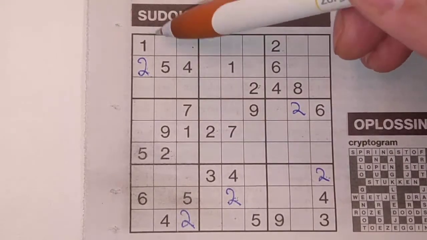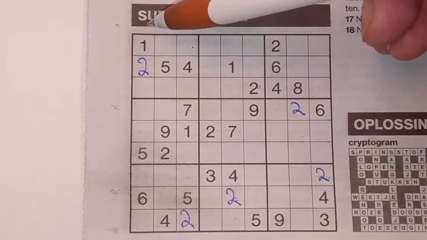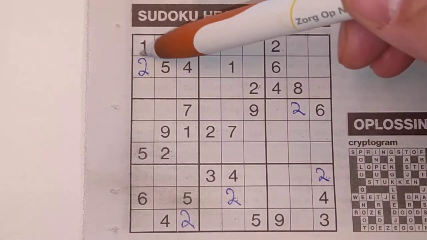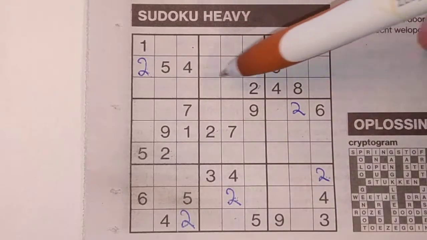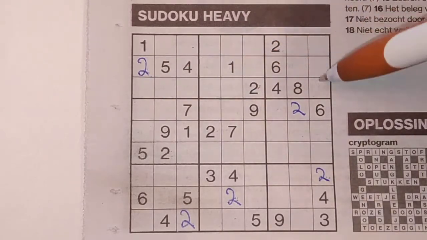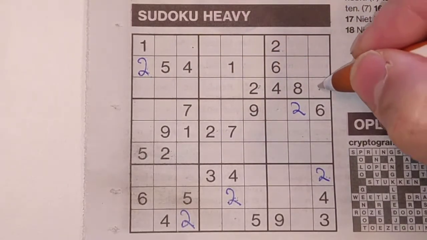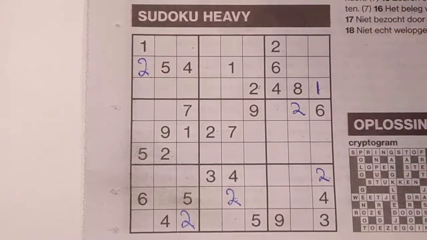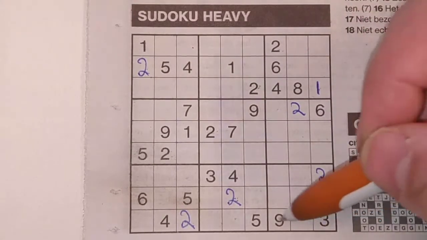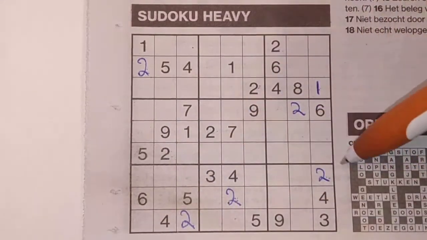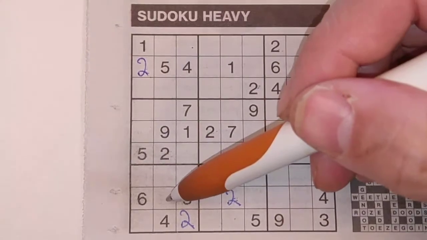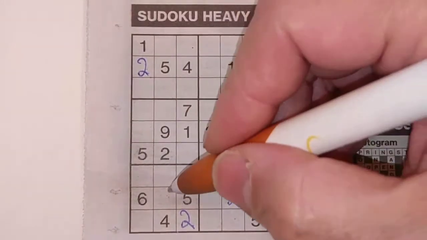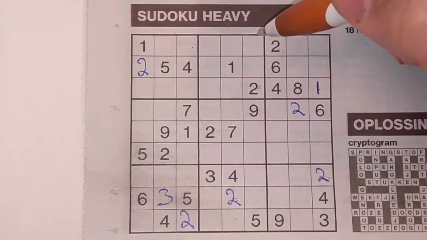Then let me see, a 1 in this row, a 1 in the second row, so in the third row, the only place for 1 should be there. Then a 3 in this row, a 3 in that row, so in the row between, the only place for a 3 is here.